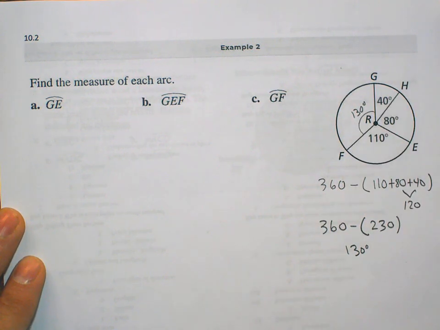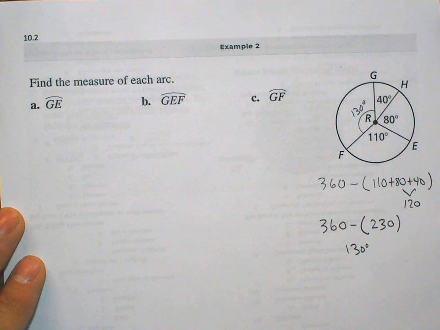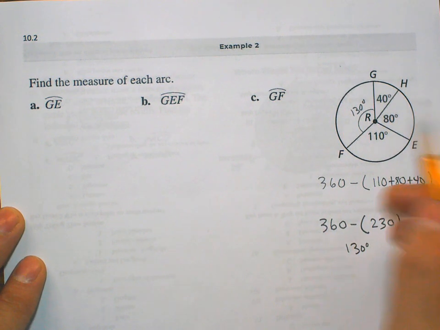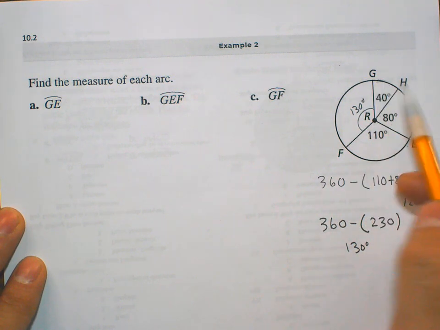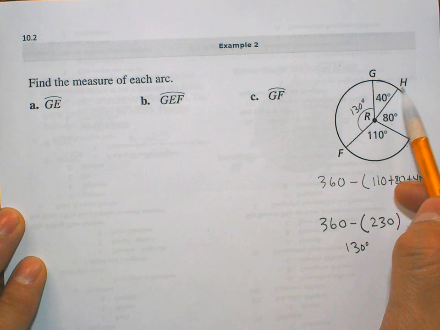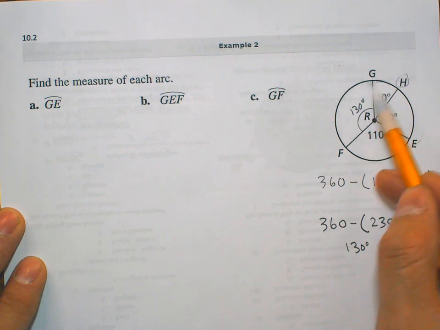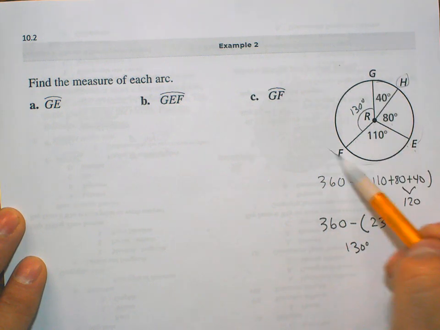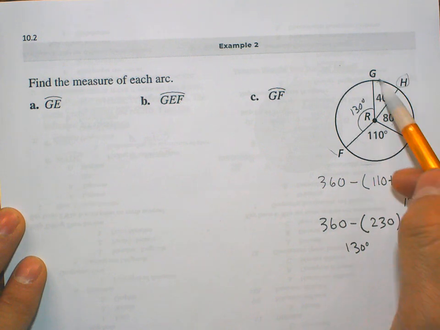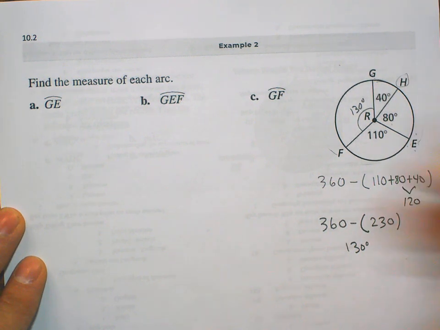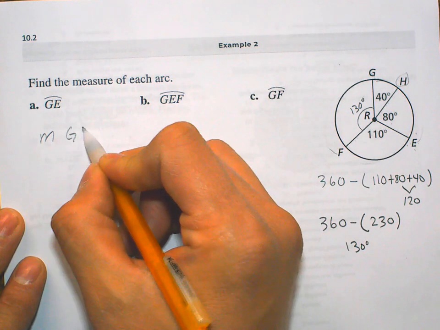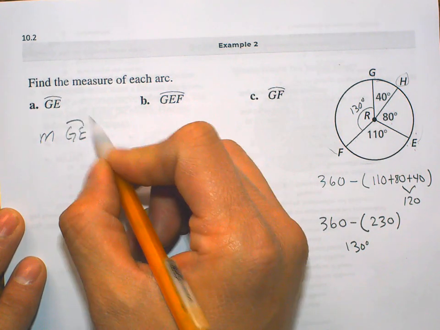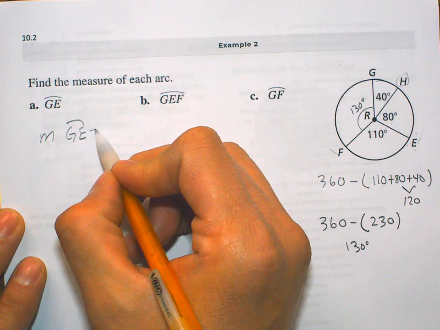So now I can actually answer all the questions. Find the measure of each arc. GE is going to be the sum of 40 and 80. Now when they want the minor arc, they're probably not going to put this one right here, but if they wanted this one right here, they would have called it GFE. So GE is 120 degrees. If you don't know which way they're going, assume that it's the minor arc.